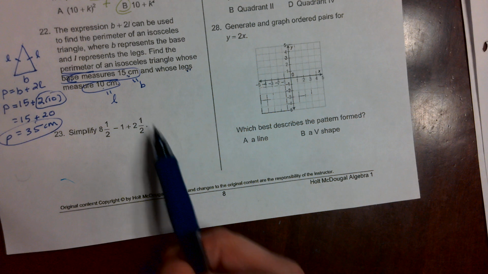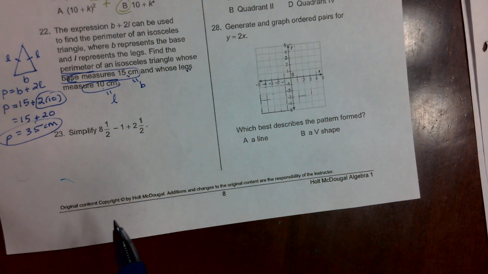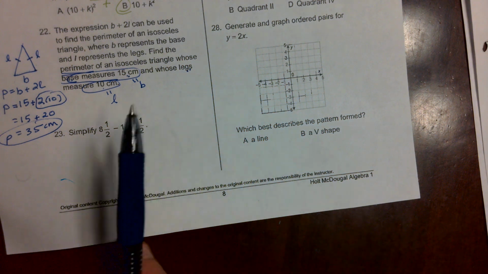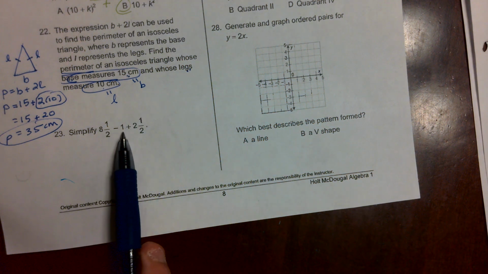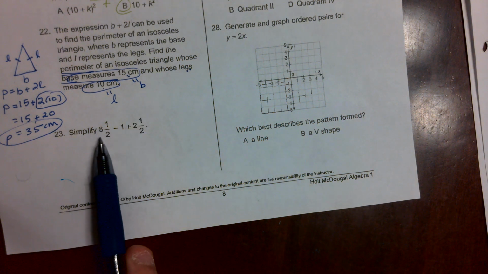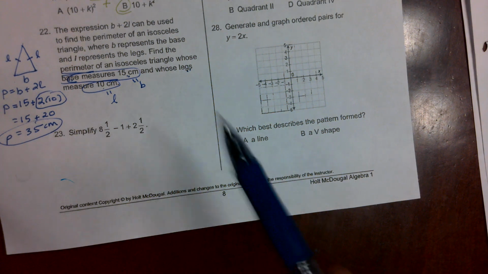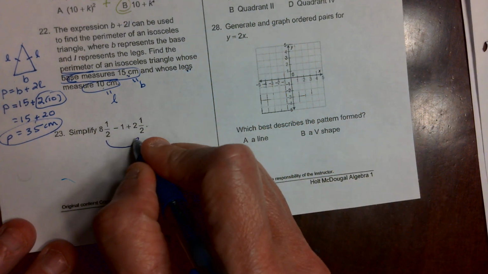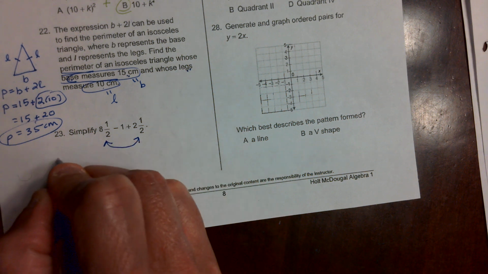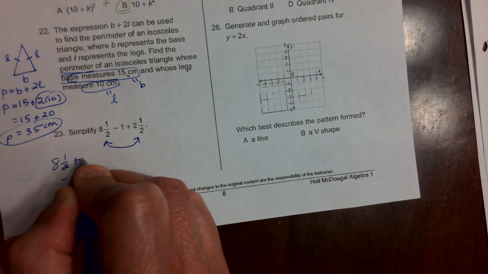Let's look at simplify. When you see a whole long spew of things here, you need to look and see how many different terms you have. We've got 8.5 minus 1 plus 2.5. We have 3 different terms, all of which are just numbers, so we can combine them. Now remember, we can put them in any order, so I think it would be easiest if we combine these two first. Because what's 8.5 plus 2.5?